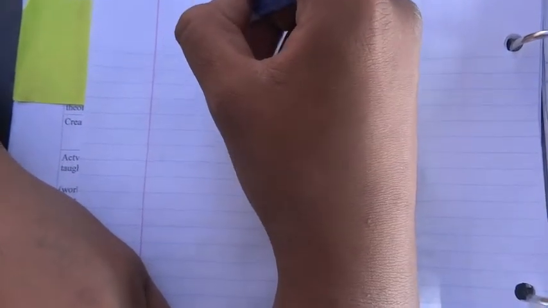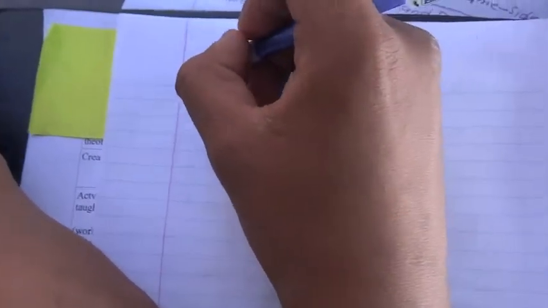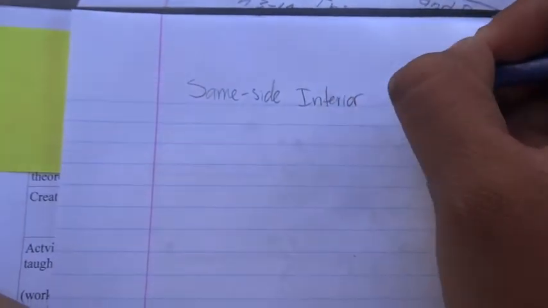So hello again. We're going to go over Theorem 3.6, converse of the same side interior angle theorem. So, the same side interior angle theorem.